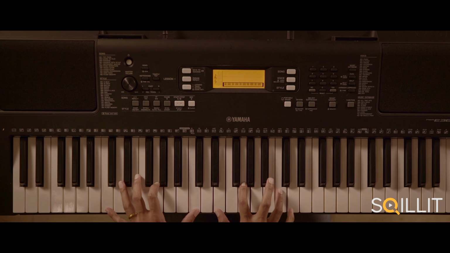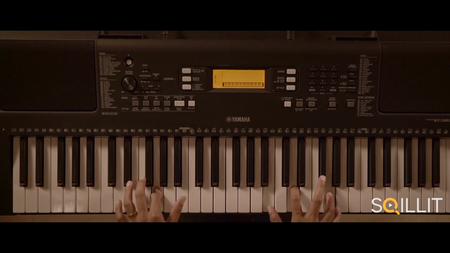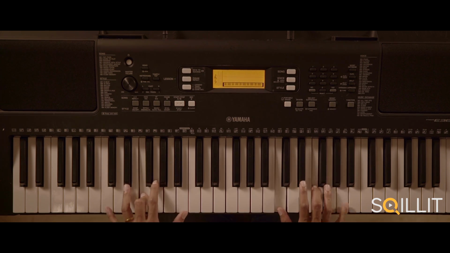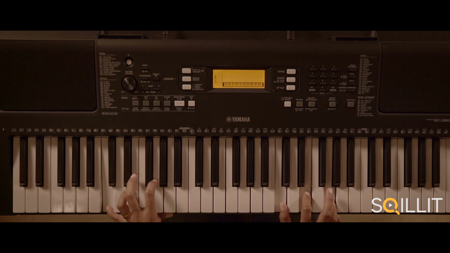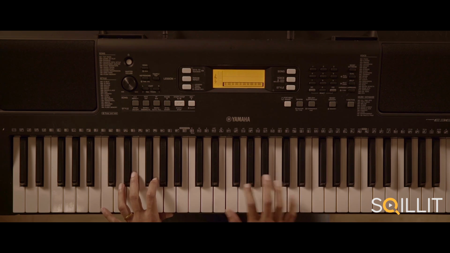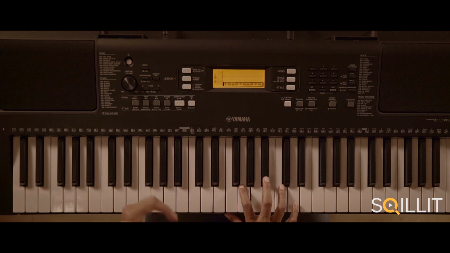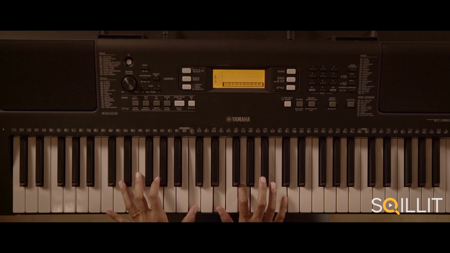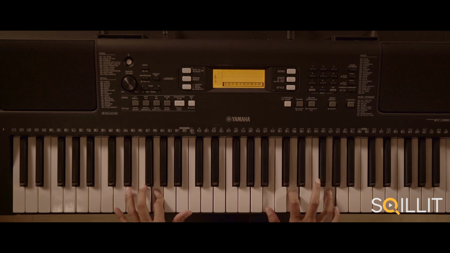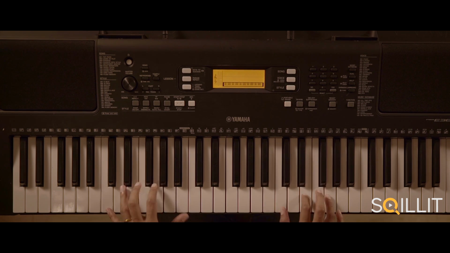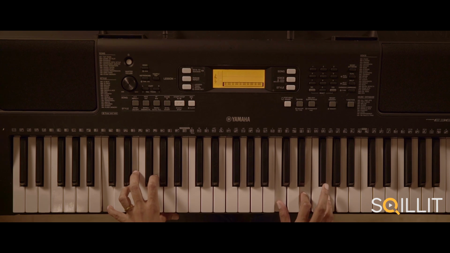Let's play the first line. You hold the chord down and you play the melody as is in the song. Twice. Okay, now let's move on.